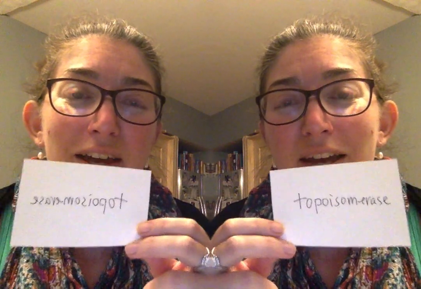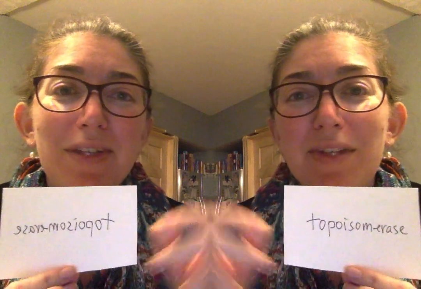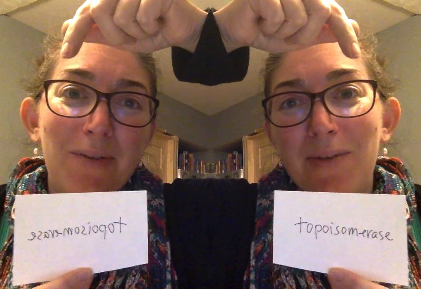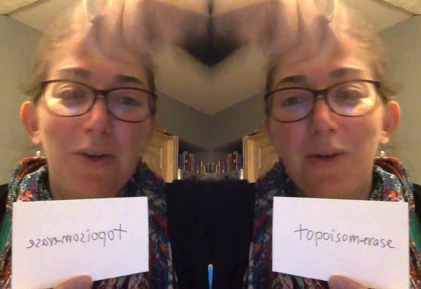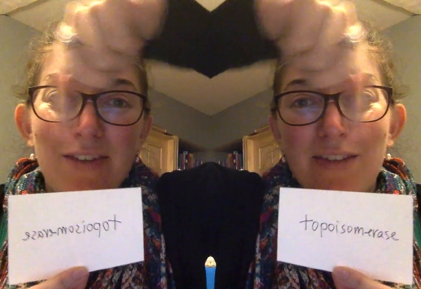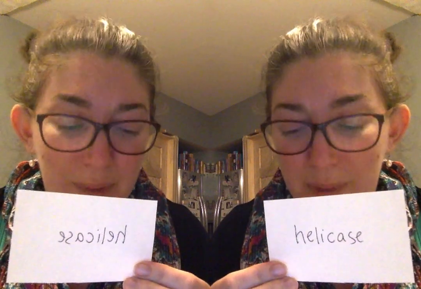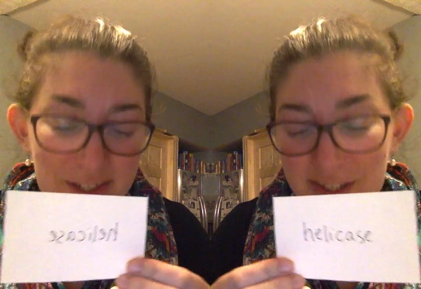So the first important enzyme in DNA replication is topoisomerase. Remember, the DNA is a double helix and it's coiled. So the first step in order to unzip the DNA is you first have to uncoil it. Topoisomerase spins the DNA and removes the tension of that supercoil. Then you get helicase, which comes in and literally unzips the DNA. It breaks the hydrogen bonds that hold those two anti-parallel strands together and separates it into two single strands.